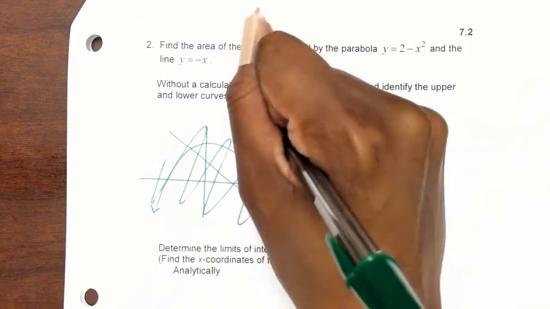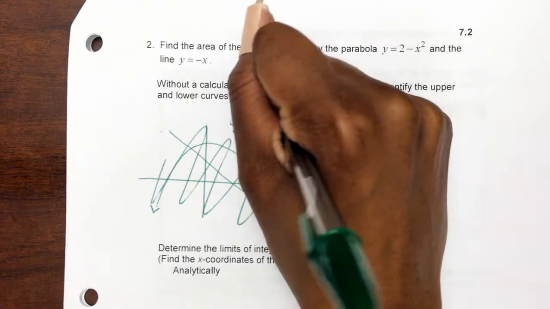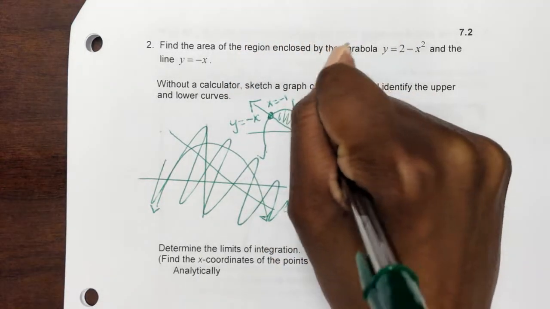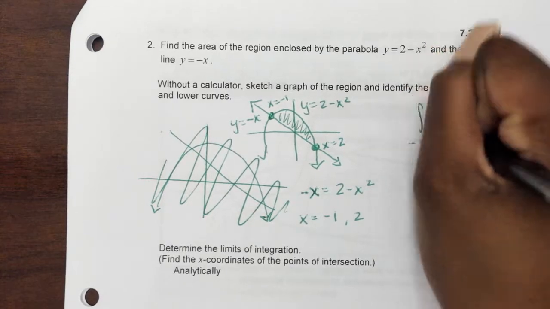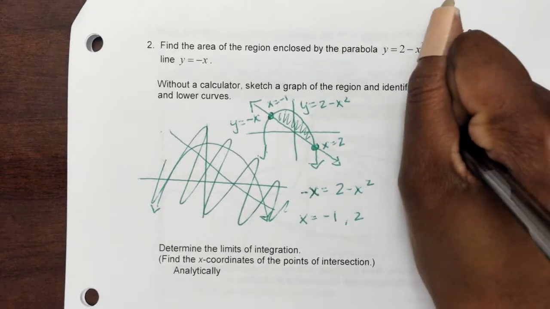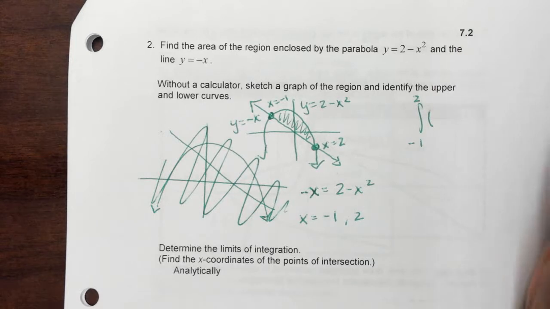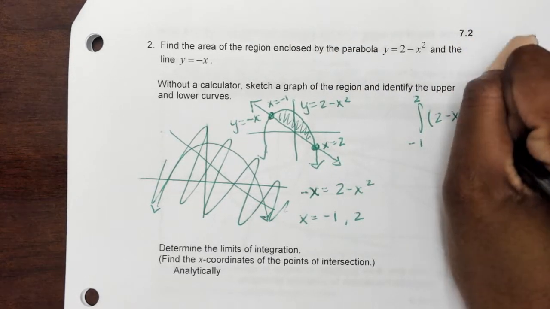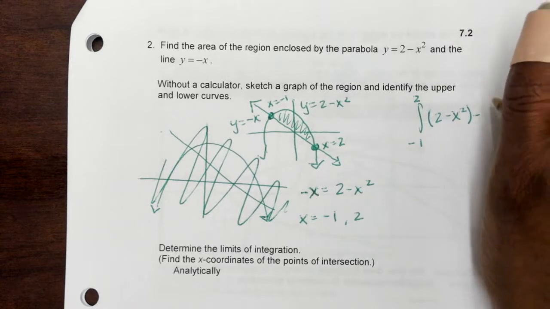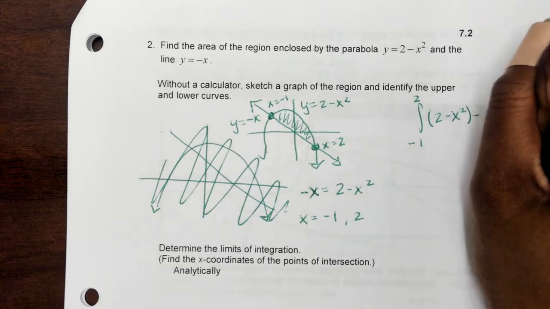So that means we're integrating from negative 1 to 2, and our upper graph is 2 minus x squared, and our lower graph is negative x.